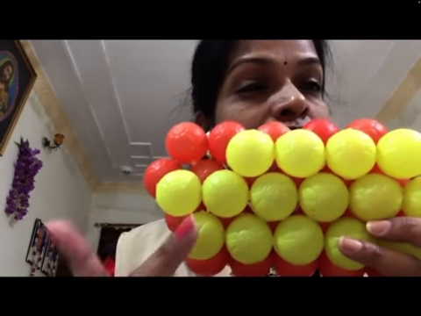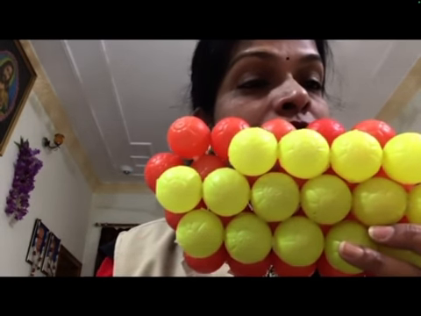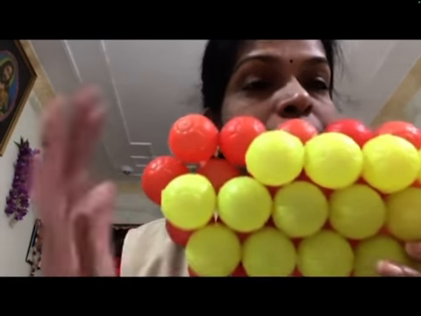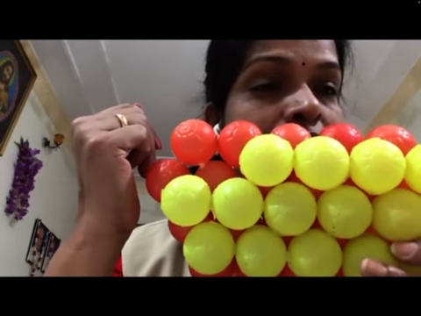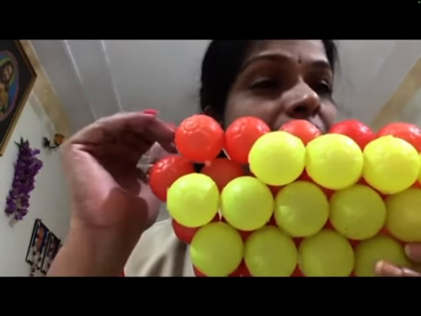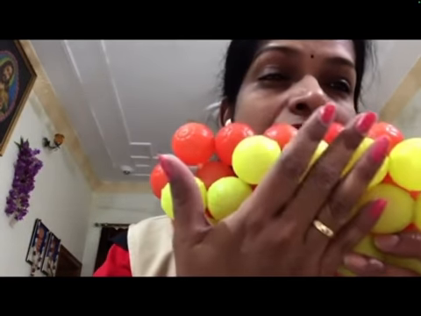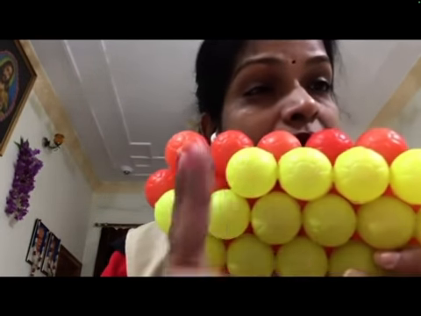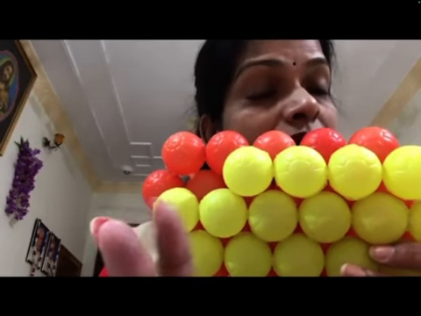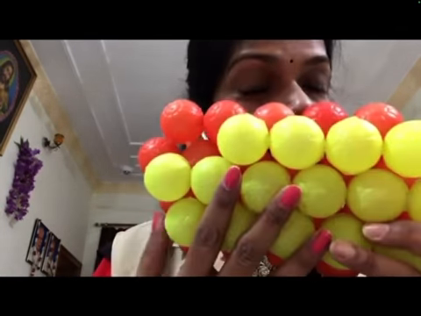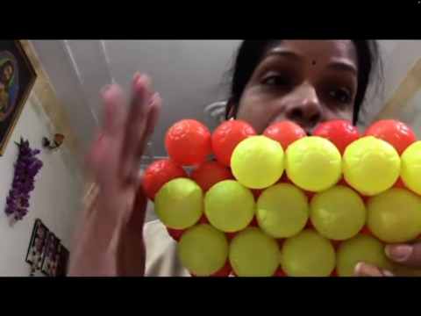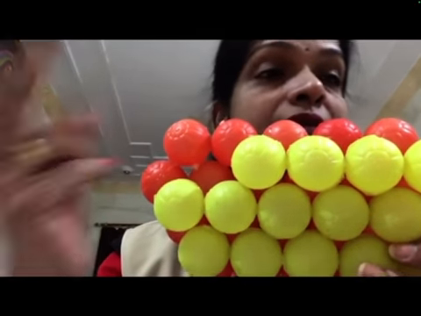Now, if n is the number of atoms to make this crystal lattice, bigger atoms, then twice n is the number of tetrahedral voids. Suppose there are 100 atoms, there will be 200 tetrahedral voids and 100 octahedral voids. If n is the number of atoms in this crystal lattice, there will be n octahedral voids and 2n tetrahedral voids.